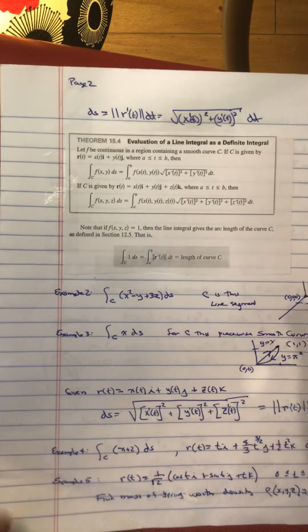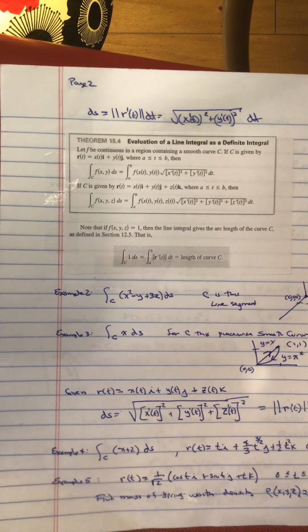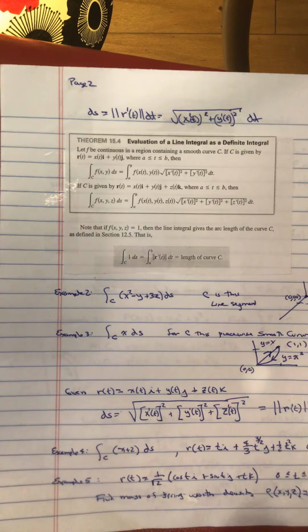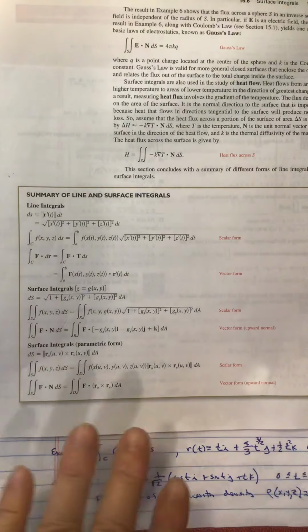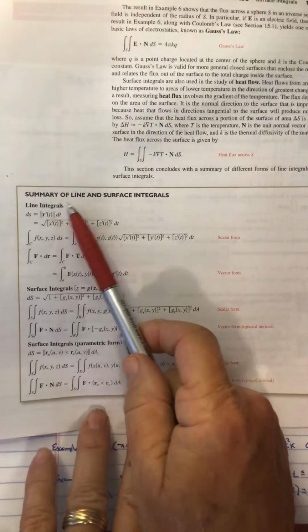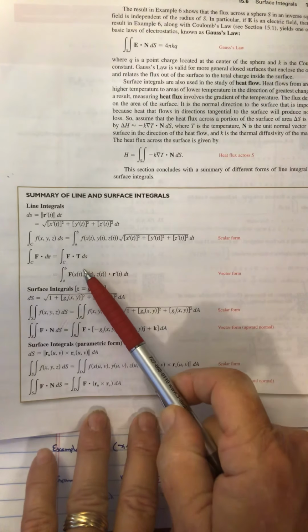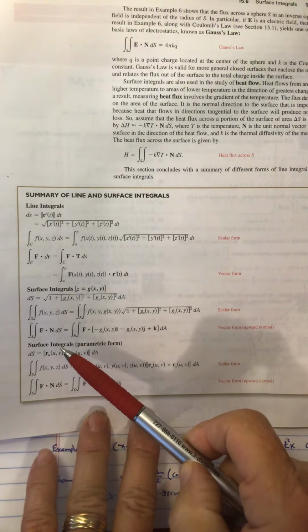In fact, the majority of the rest of this class is going to be formulas that help us do some things. Towards the back of the chapter, you will find this table and summary of line integrals and how to find line integrals, and some surface integrals.